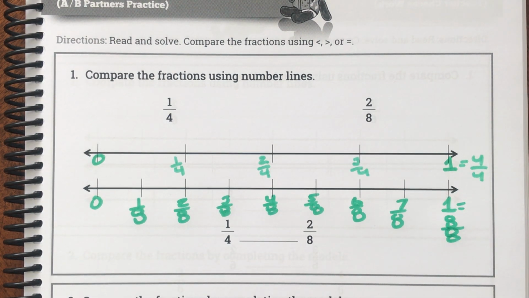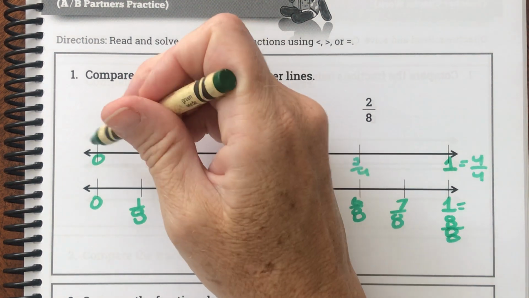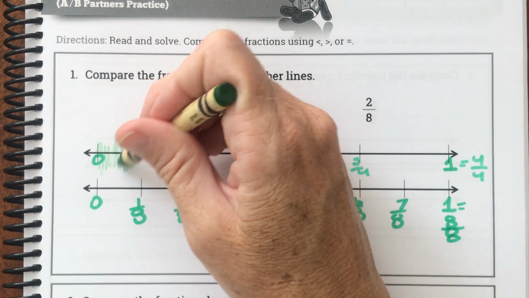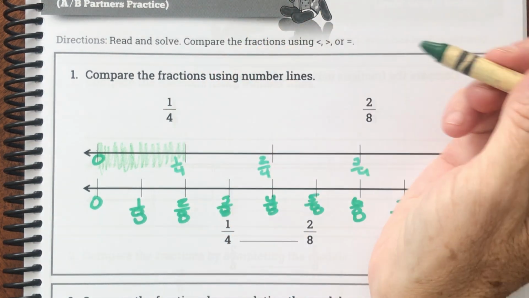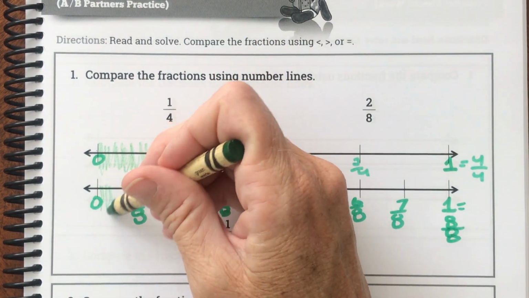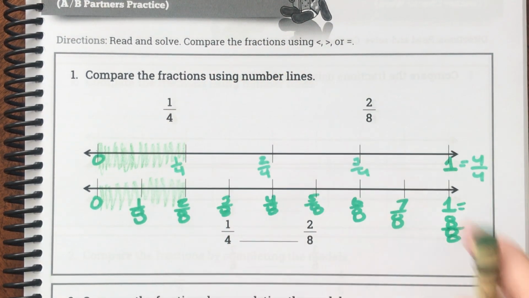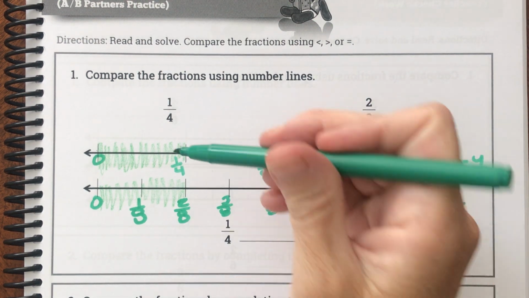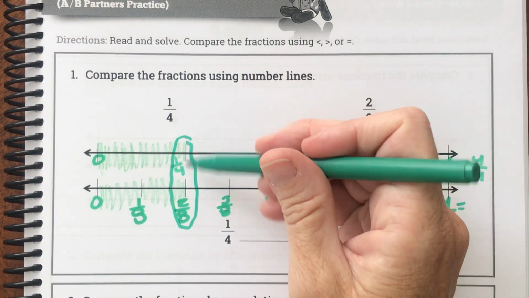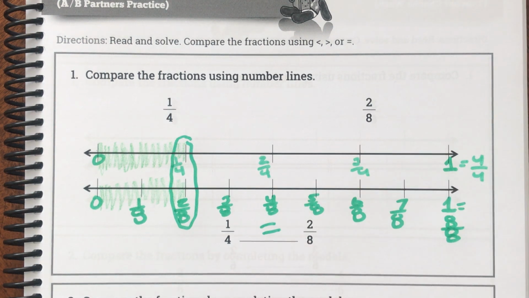Okay, so 1/4 is this much, and 2/8 is this much. So just like in my example, those are equivalent. They're in the exact same value, so those would be equal.